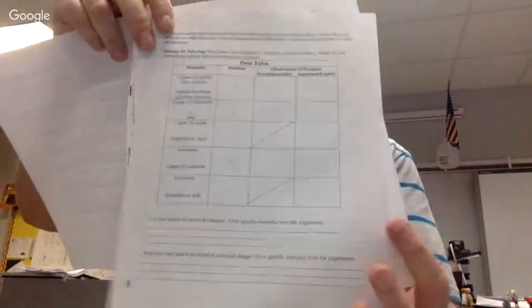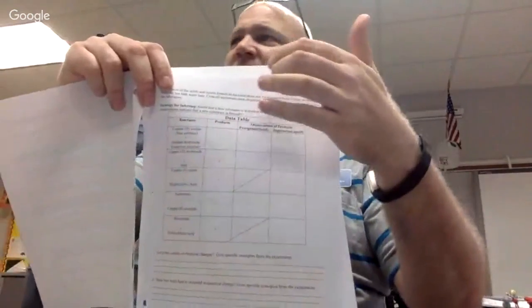Now, page 3 is where you're going to be including a lot of your observations. And if you notice here, there is a category that says products, and then it says precipitate and supernate. So precipitate is a fancy way of saying solid. Supernate is a fancy way of saying liquid. You're going to describe what you see in the lab when you mix things together first in these spaces right here.